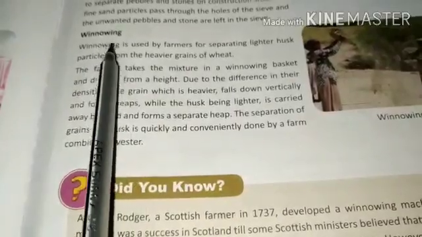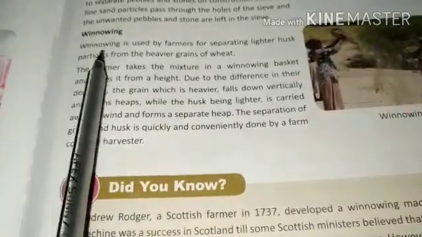Thus, by this process, that is winnowing, we can easily separate the lighter particles from the heavier particles.